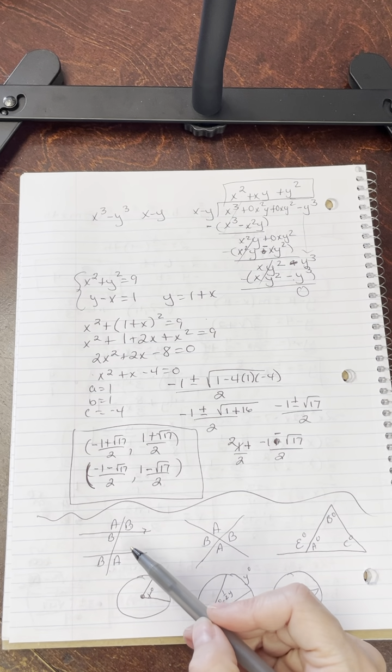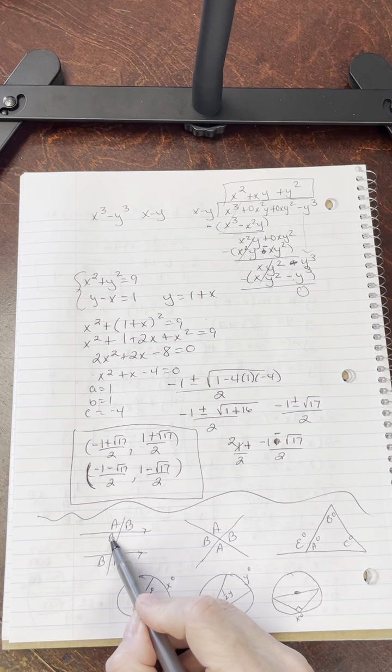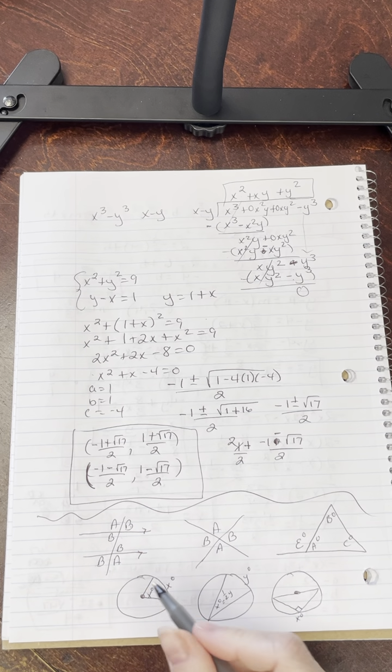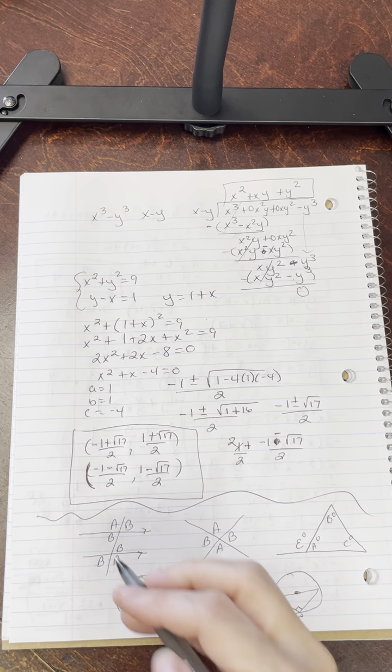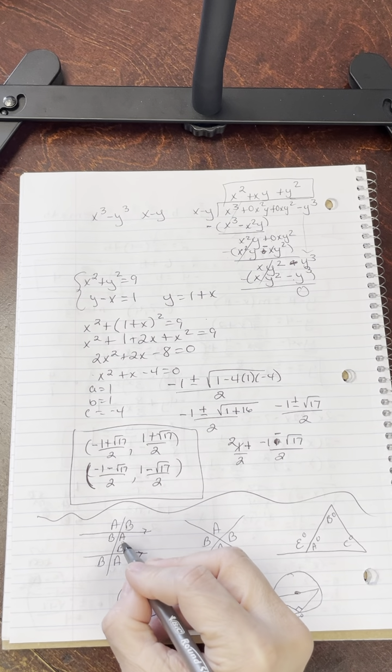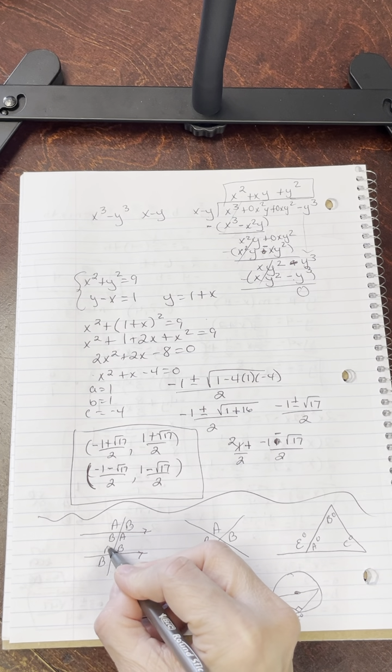Alternate interiors would be on the inside. So this B would alternate to the other side, inside the parallels, would be a B. And notice that still gives me my same AB combination forming a line. My vertical A here can alternate interior to here.